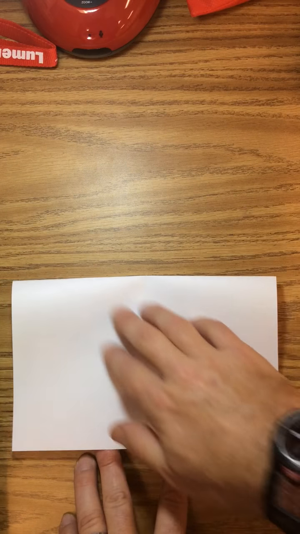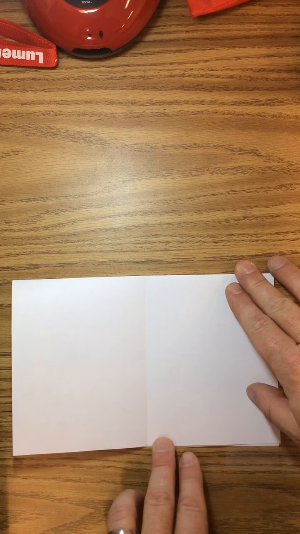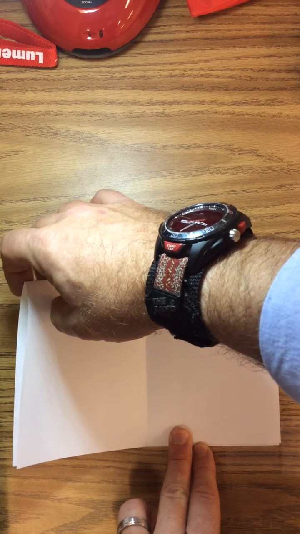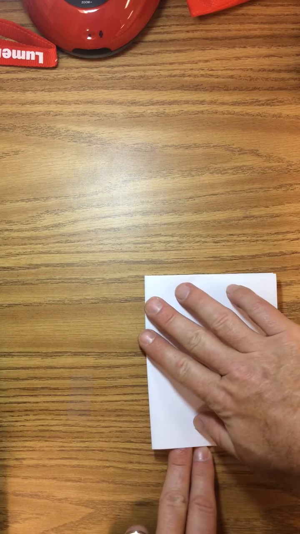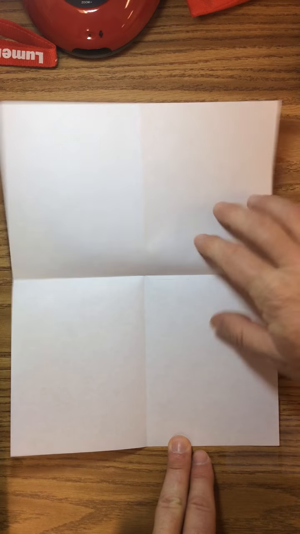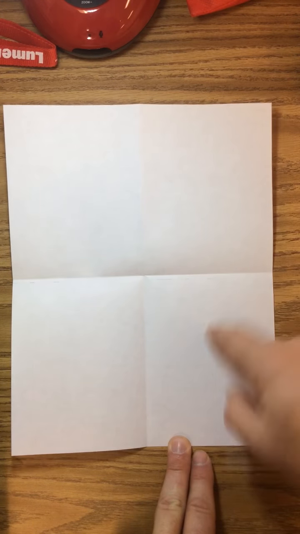It can be copy paper. I gave out copy paper to the class, but it can be your notebook paper. It's fine. You fold it in half and then fold it in half again so that you have got a paper that has 4 equal quadrants.